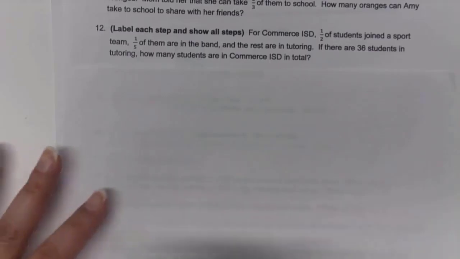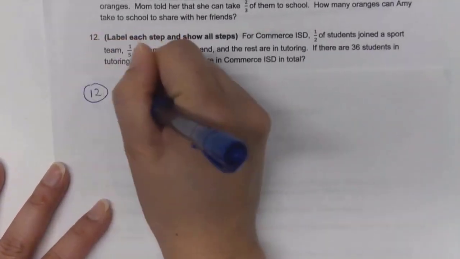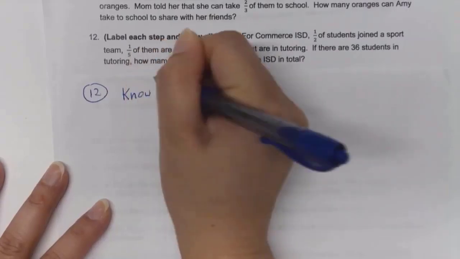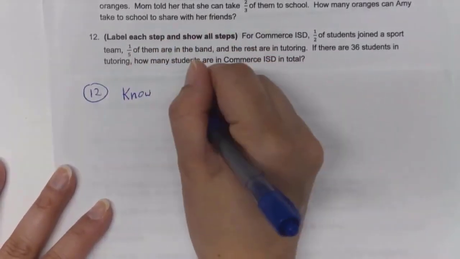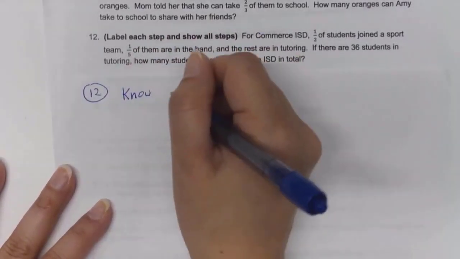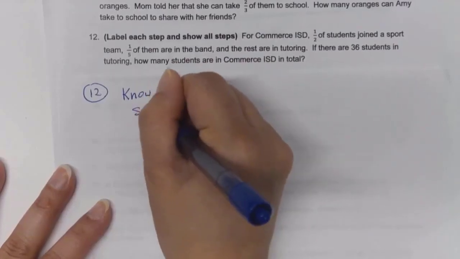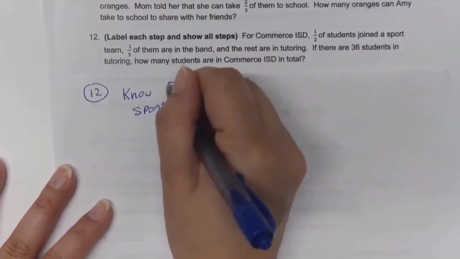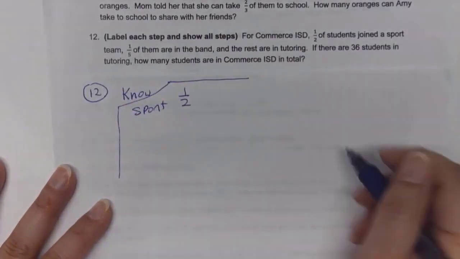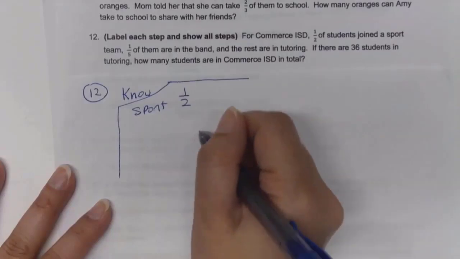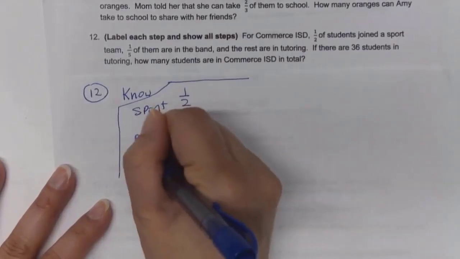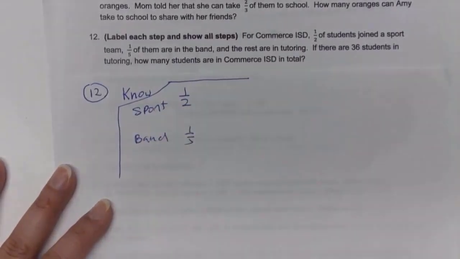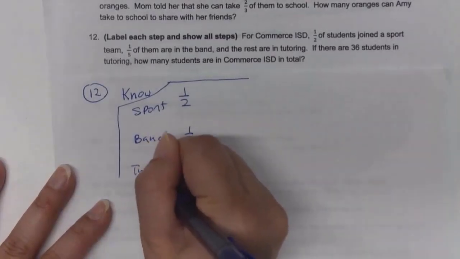So let's write down what we know. Number 12, what do we know? 1/2 in sports. Sorry. 1/2 in sports and 1/5 in band. Okay, got it? Tutoring, 36.